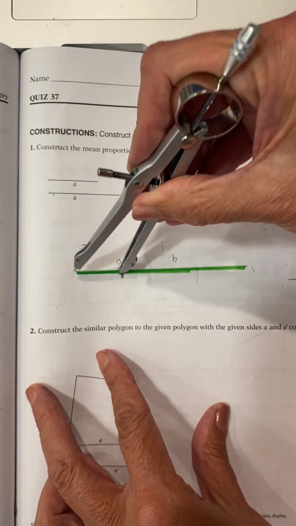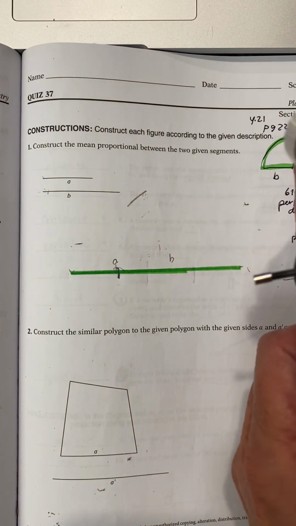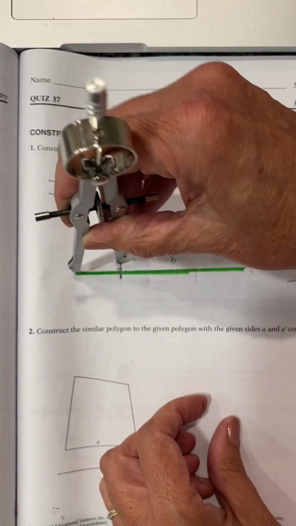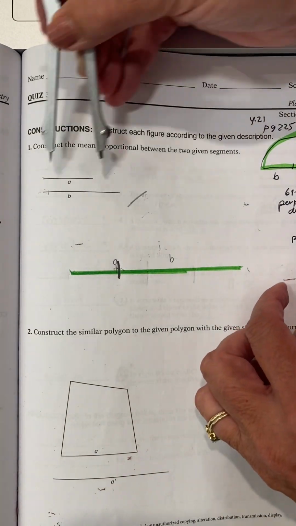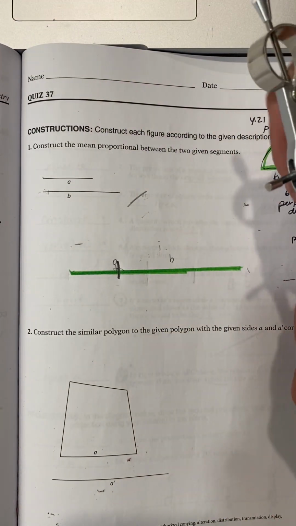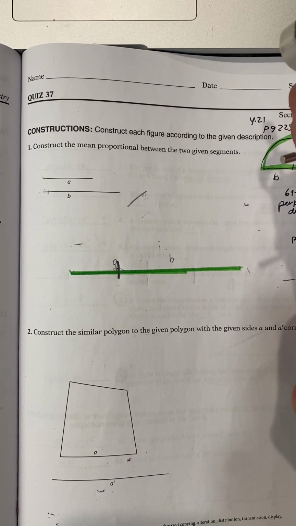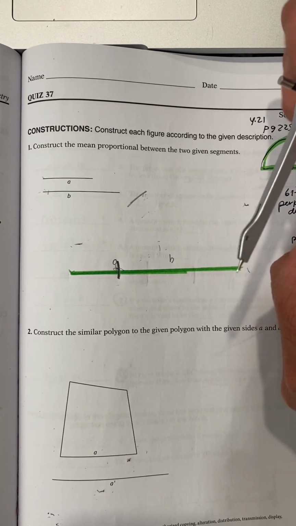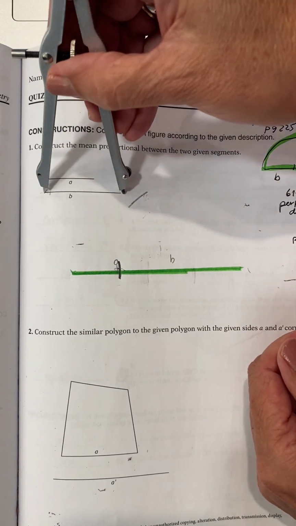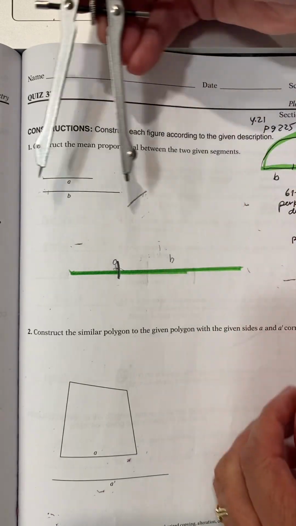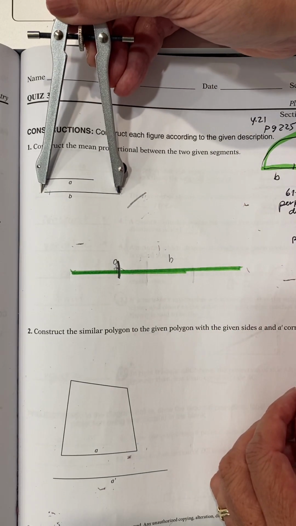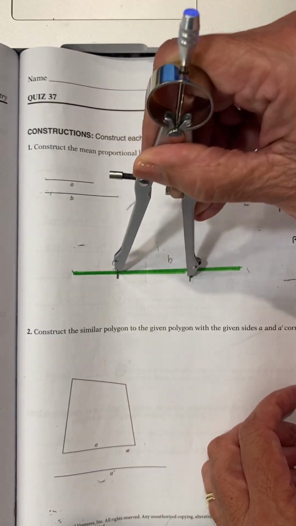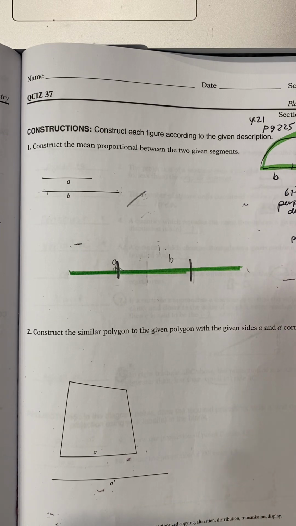Whoops. I'm having a hard time with my compass for some reason. The lead's kind of not good. So put it tight there and do there. There we go. So this is A. Now we need to do B. Much bigger, so I'm going to open my compass much bigger. Just going to make it like that. Bigger, bigger, bigger. You may not have a compass that moves like mine, but so there we go with B. So now you're going to stick where A is, and we're going to mark B right there. Okay? That's just measuring. Measuring is not too hard.